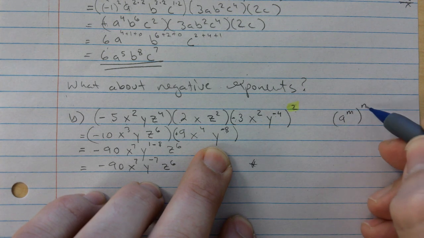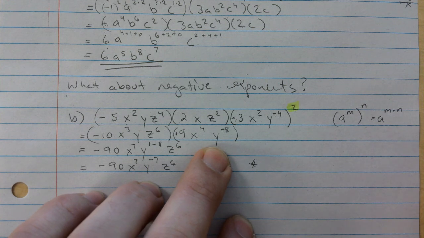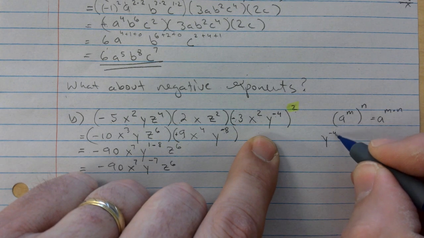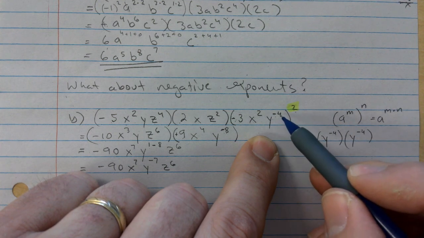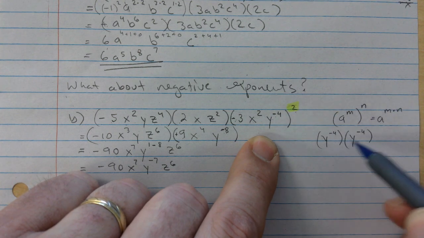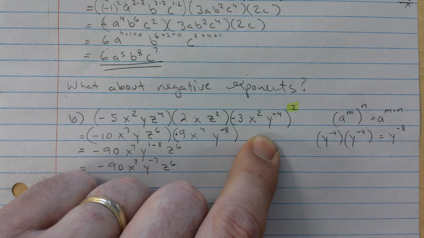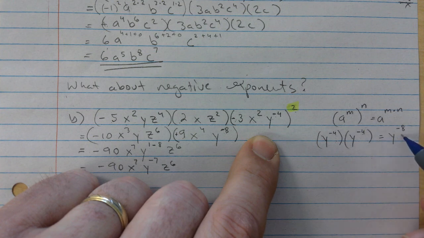If you have a power and another power, it is A m times n. That's what it is, okay? Because y to the negative 4 and y to the negative 4, right? Because that's what y negative 4 squared is really saying this. And if you add the exponents, you get y to the negative 8. Because it's negative 4 plus negative 4, that gives you negative 8. Does that make sense?